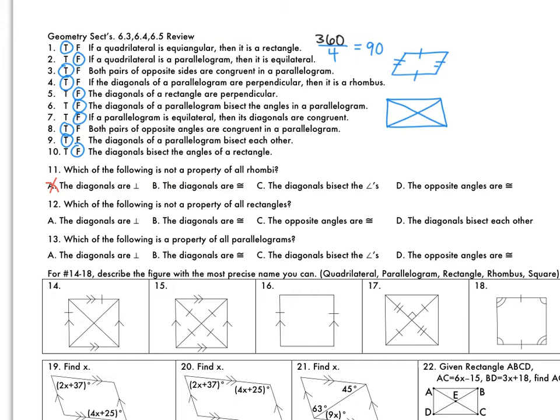The diagonals are congruent. That is not true in every single one. Now it could be true because remember, a square is a rhombus. So if you have a square, it's a rhombus and it has diagonals congruent. Okay, diagonals are congruent and they also bisect each other. So you would have that situation. So a square is a rhombus, so that's going to be part B. It is in some, but it's not of all rhombi.